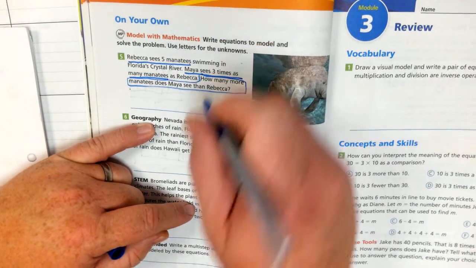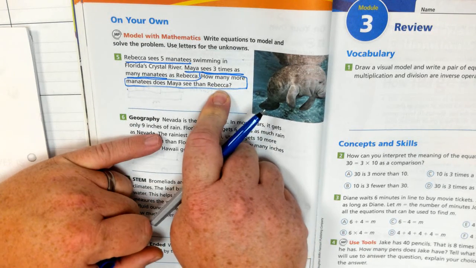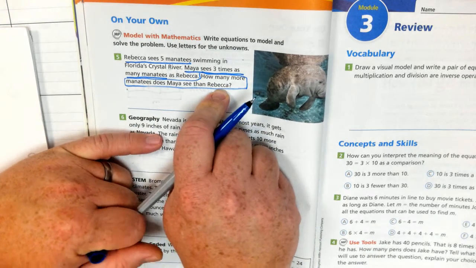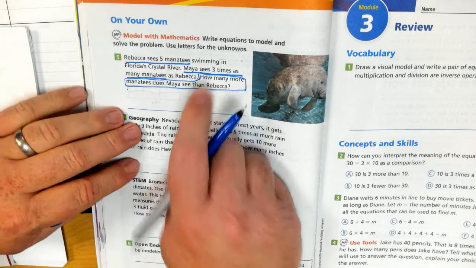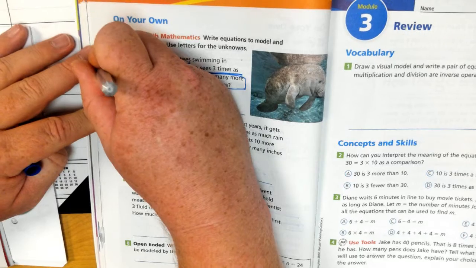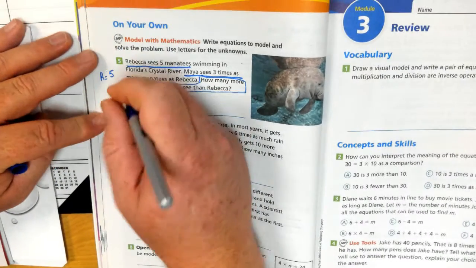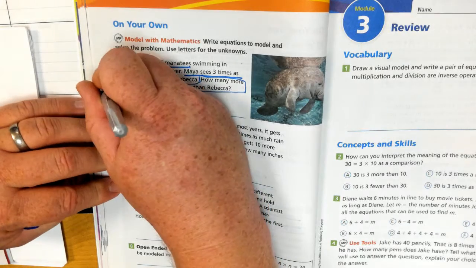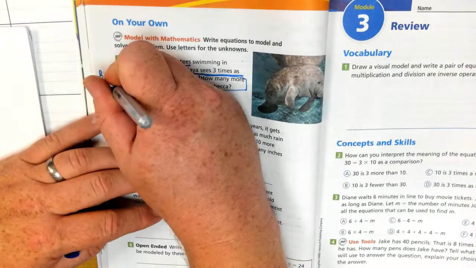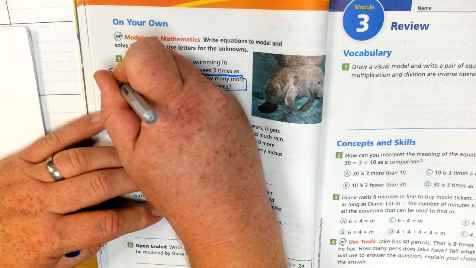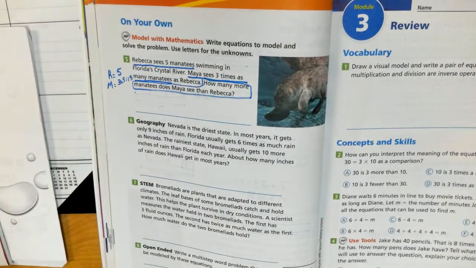Okay. By now, you guys are probably noticing that I cannot answer this question until I find out how many both people have seen. Okay. So Rebecca's is given to us. Okay. Rebecca, and I'm just going to do a quick little side note over here. Rebecca sees 5. Okay. And Maya sees 3 times as many as Rebecca. So she sees 3 times 5, which is 15. Okay, that's just a quick little note for me.